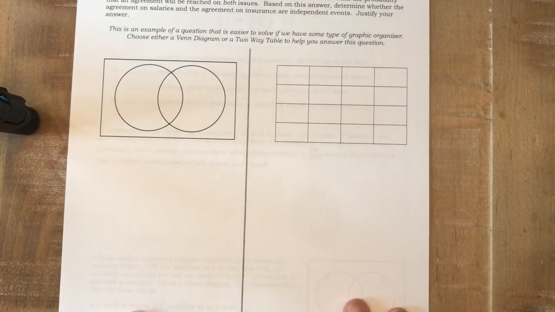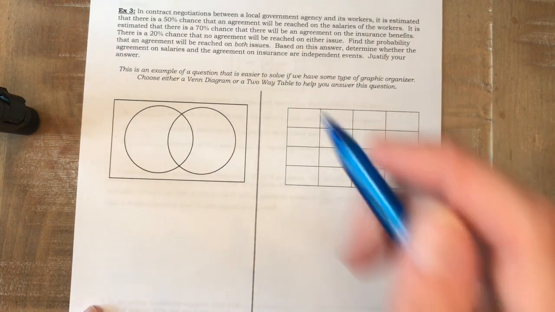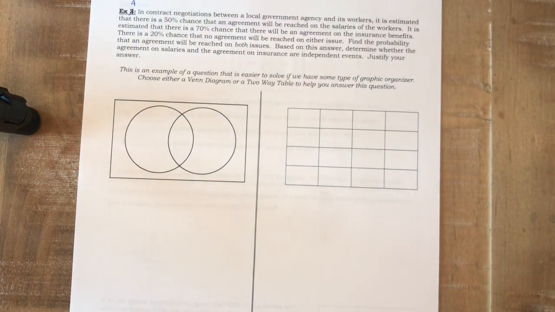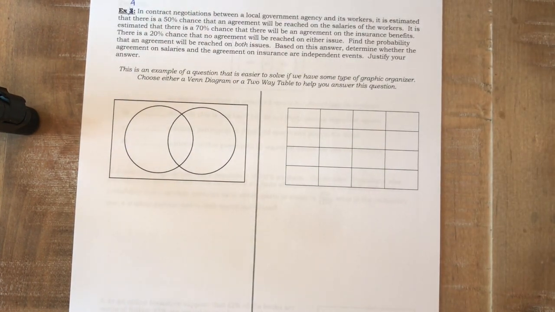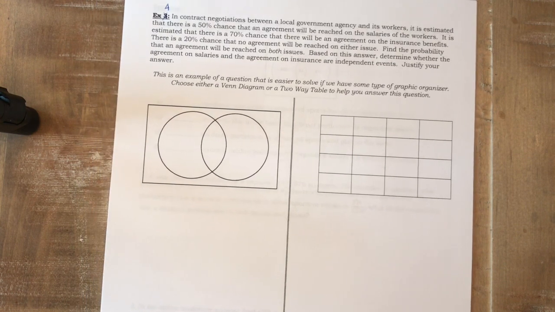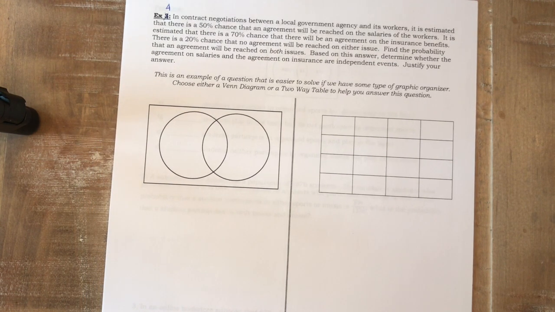Last example, which says example 3, but it should be example 4. So this one says, in contract negotiations between a local government agency and its workers, it is estimated that there is a 50% chance that an agreement will be reached on the salaries of the workers. It is estimated that there is a 70% chance that there will be an agreement on the insurance benefits. There's a 20% chance that no agreement will be reached on either issue. Find the probability that an agreement will be reached on both issues. Based on this answer, determine whether the agreement on salaries and the agreement on insurance are independent events.